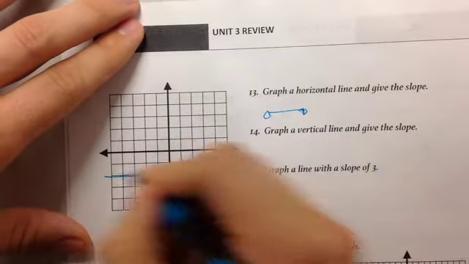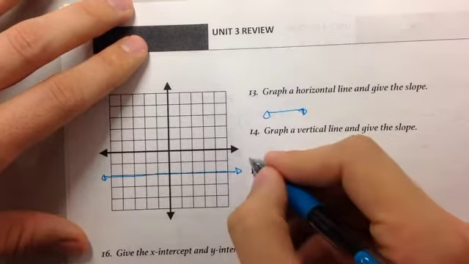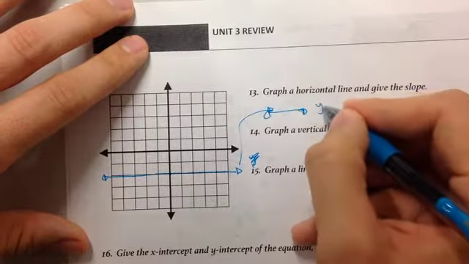You'll notice at all these points, y is the same. It's always negative 2. Y equal negative 2. That's the equation. We'll put it up here. So our equation is y equal negative 2.